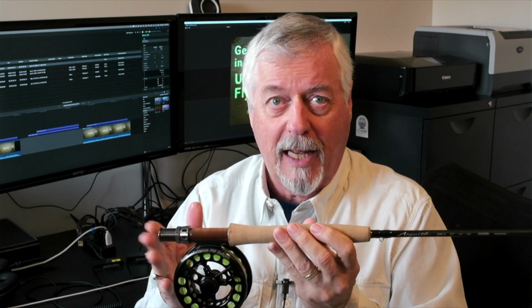The first time I picked this rod up, I put an Airflow Distance Pro line on it, a 6-weight Distance Pro line, and cast a full measured 100 feet. All right, so a rod with this kind of action will cast very far, very easily. If you need to cast distance, this is the kind of action you want. And it's going to be wonderful for casting streamers a long way, even wet flies a long way.